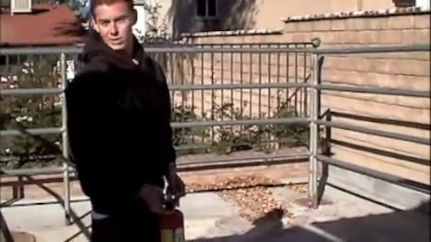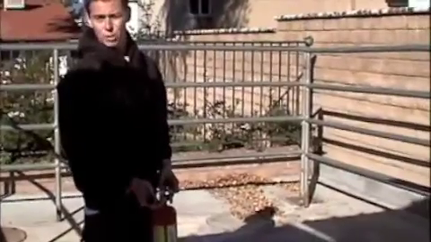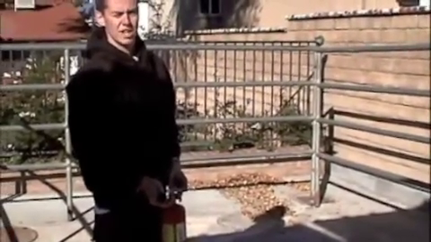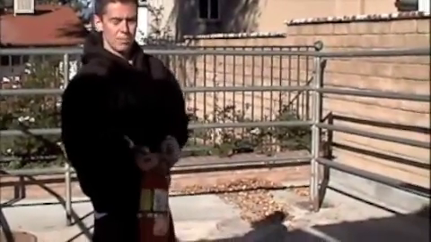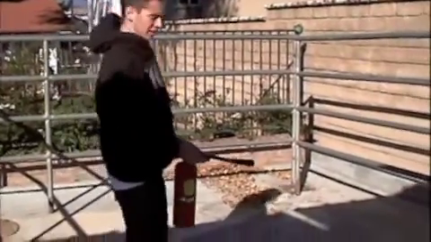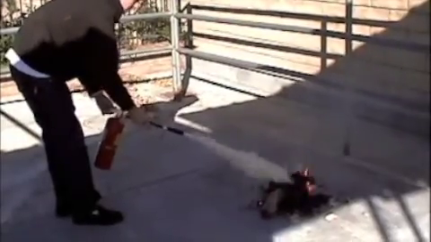Okay, now I'm going to show you how to extinguish a Class A fire using a multi-purpose dry fire extinguisher using the PASS acronym. Pull the pin, aim at the base of the fire, squeeze the nozzle, and sweep back and forth.